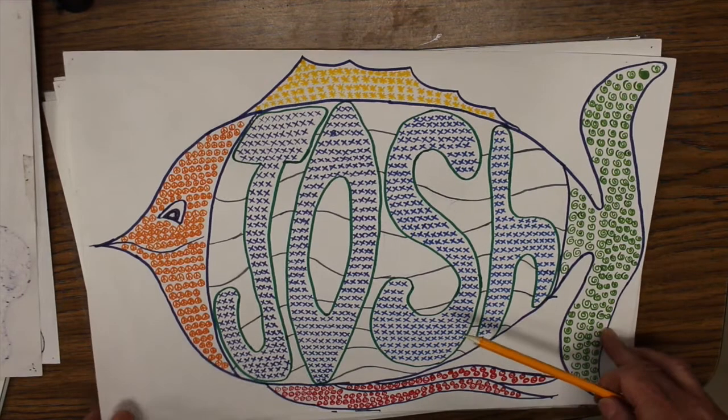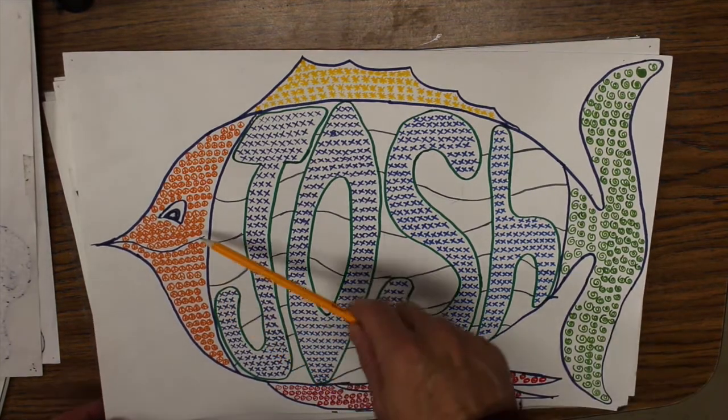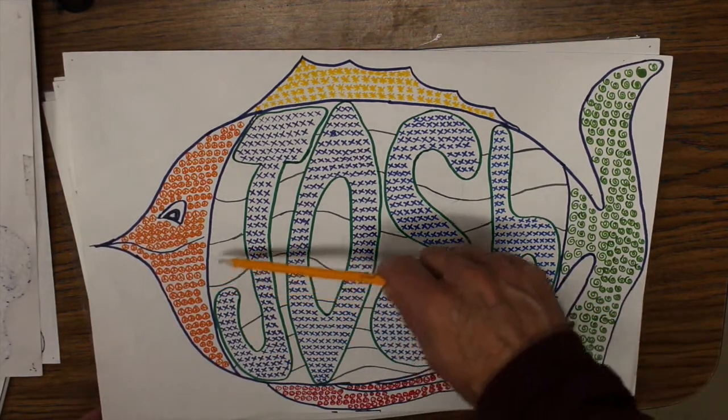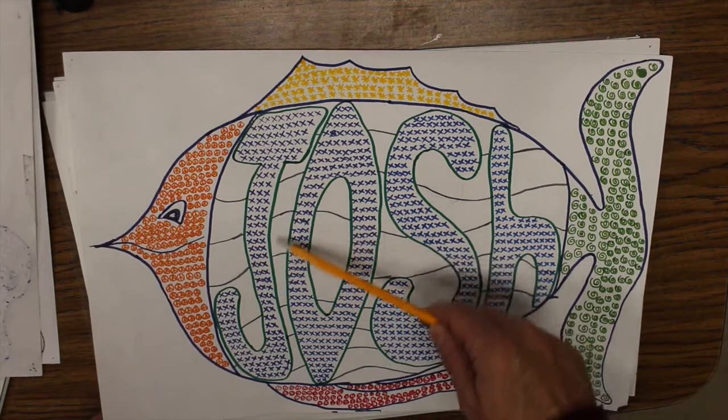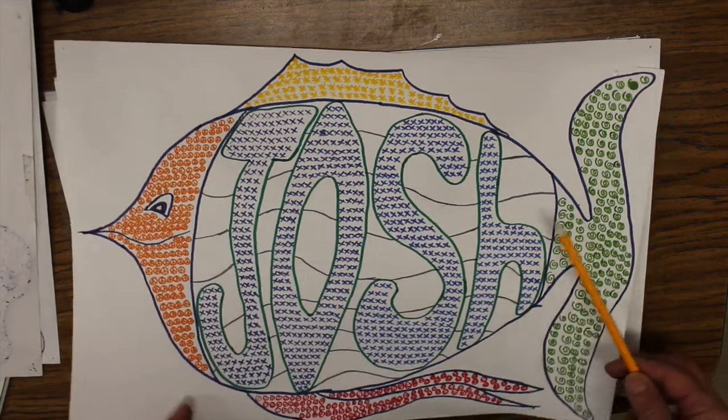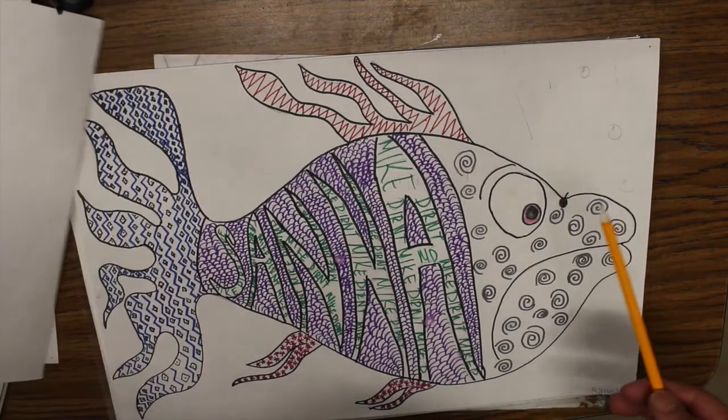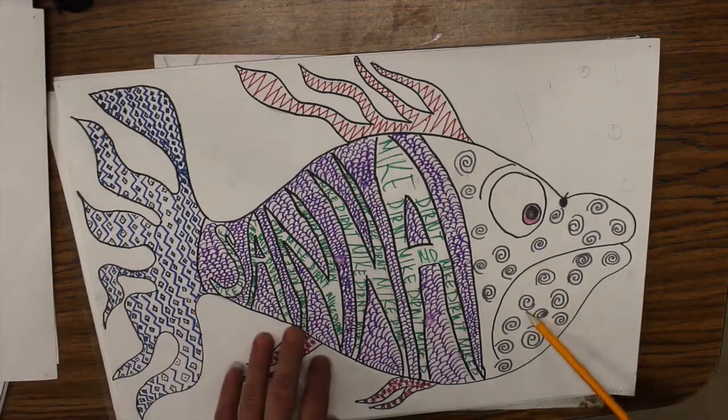See here, the line behind the Josh is really flat. I'm not looking for that. We don't want that. We want really back and forth lines. See, I'm telling you right there, go back and forth, back and forth. It creates too much white area, too much white space.